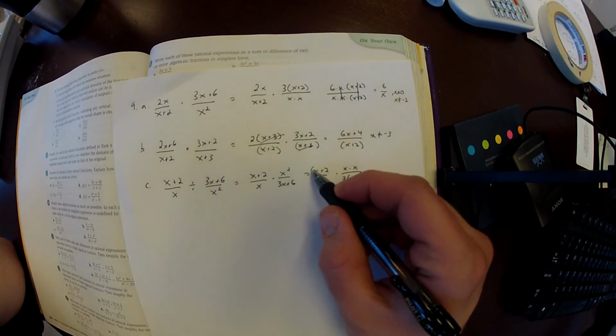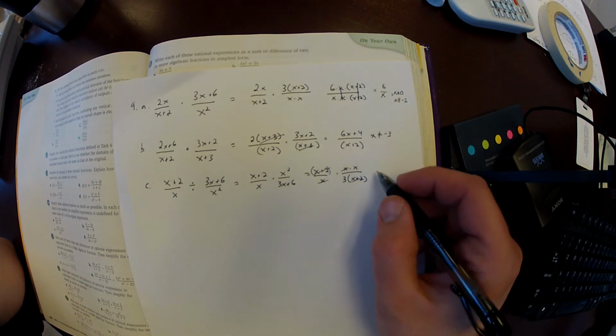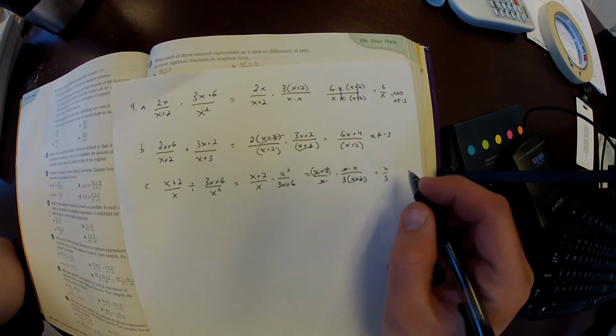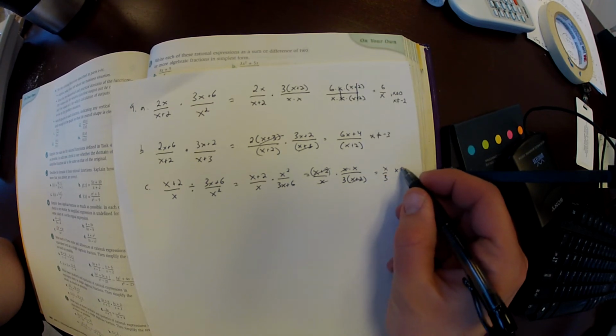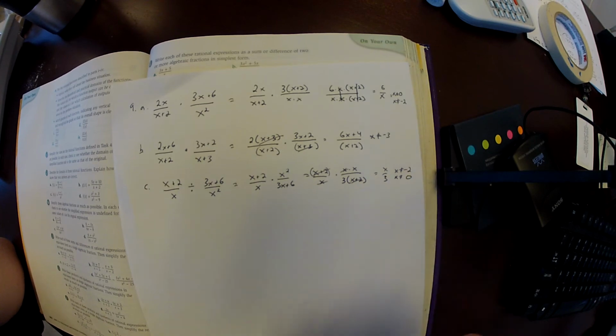So here now I can see the x plus 2 on the top and the bottom cancel off, and x from the bottom and the top cancel off, and I'm left with x over 3. As long as x does not equal negative 2, and x cannot equal 0.